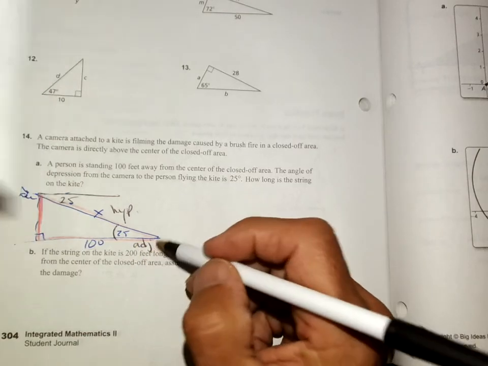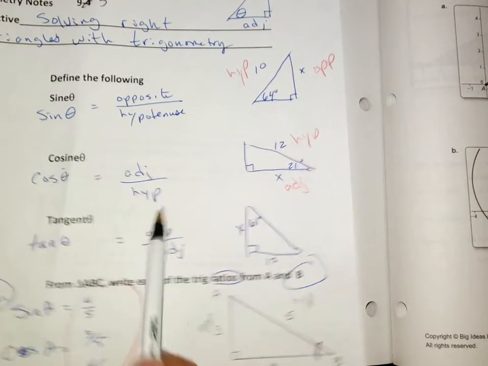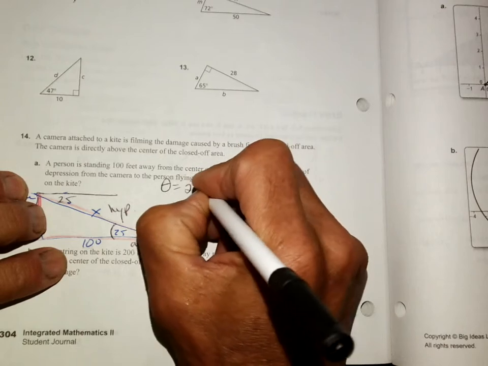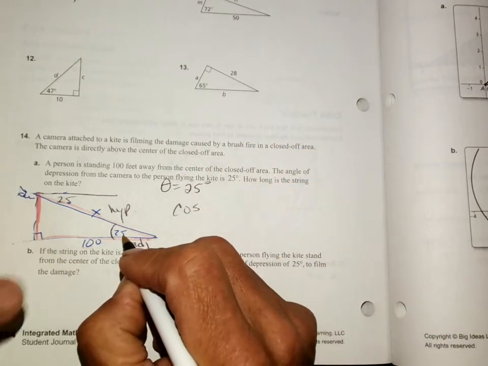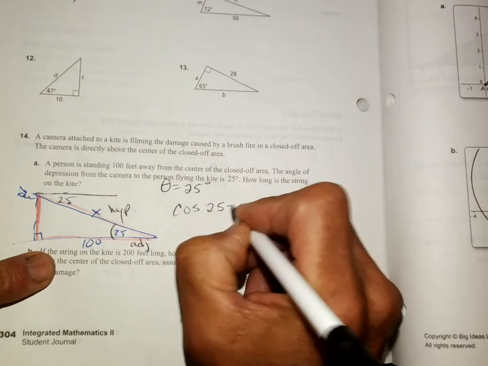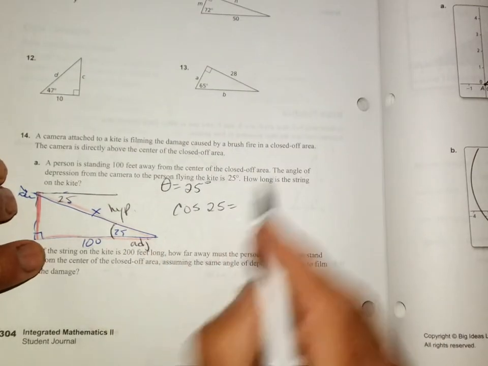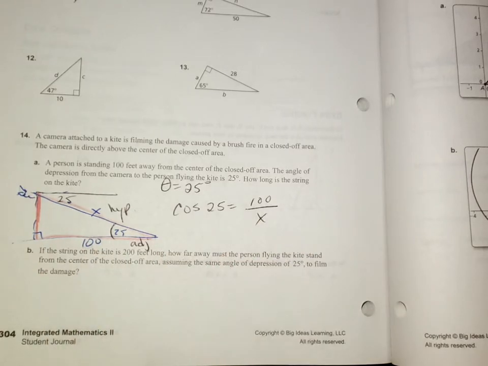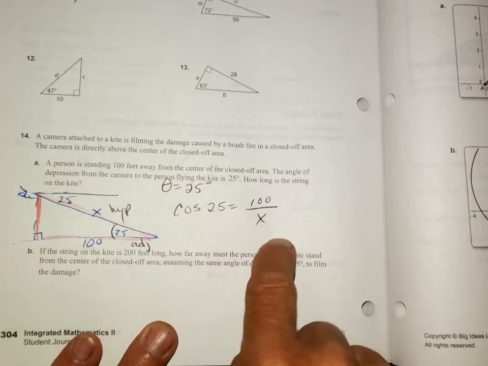Adjacent, hypotenuse. I'm going to use cosine. So we're going to set cosine of theta. Remember, theta is the angle. Theta is 25 degrees. So cosine of 25 is equal to, let's see, cosine is the adjacent over the hypotenuse. So it's going to be the adjacent, which is 100, over the hypotenuse, which we called x. Okay, again, how do we solve for x? We have to bring it up. So we multiply by x, but then we can divide by cosine of 25.